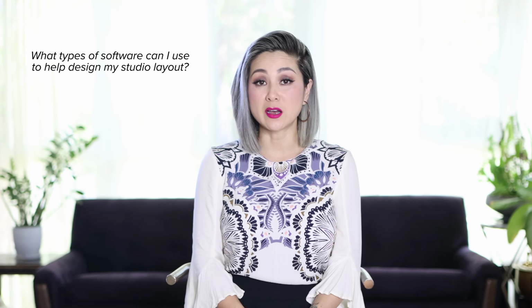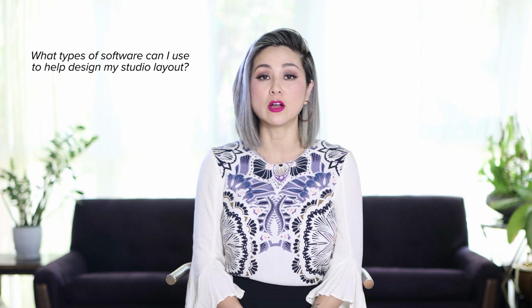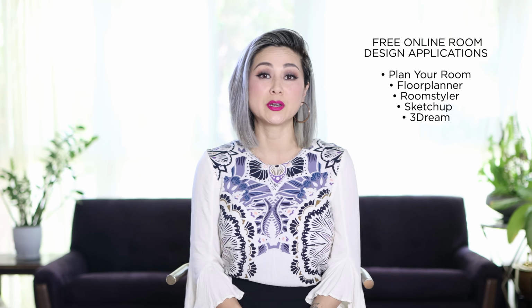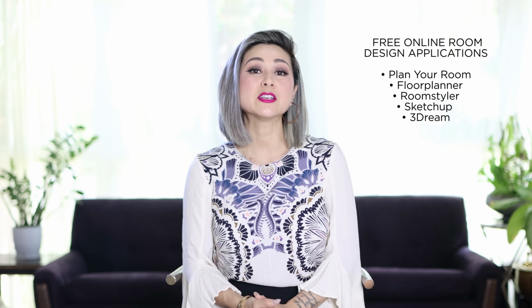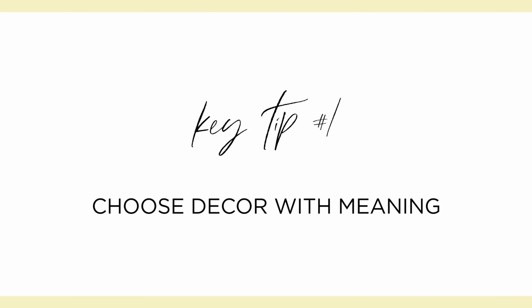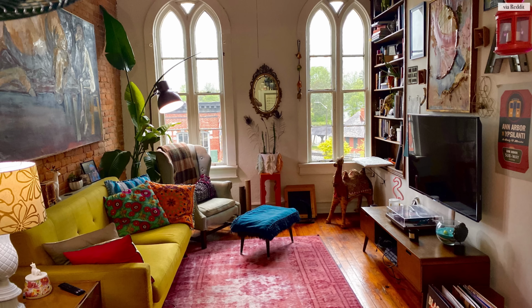I personally use AutoCAD to design and plan out all of my spaces. But there are a ton of free apps that you can find online to download and help plan your space. When planning a studio apartment layout, keep these key tips in mind. Choose decor items with meaning. My favorite pieces have sentimental value that remind me of my family and friends.